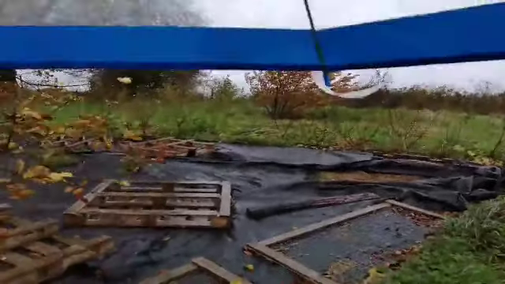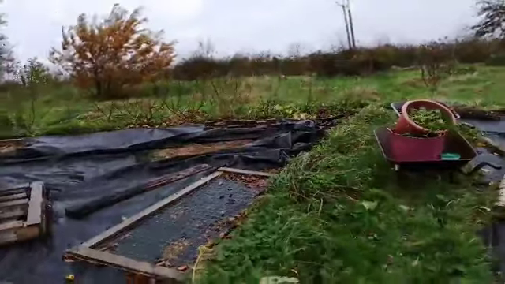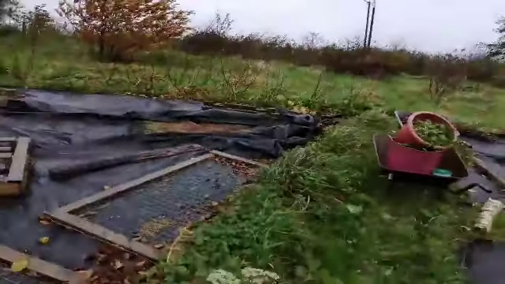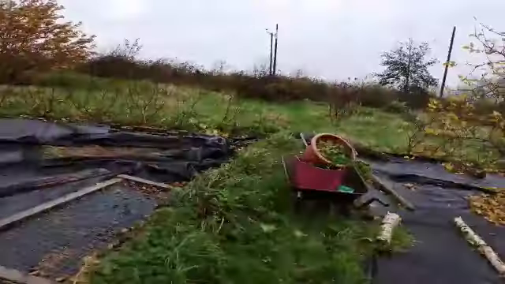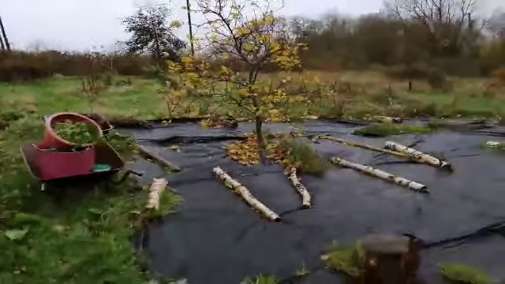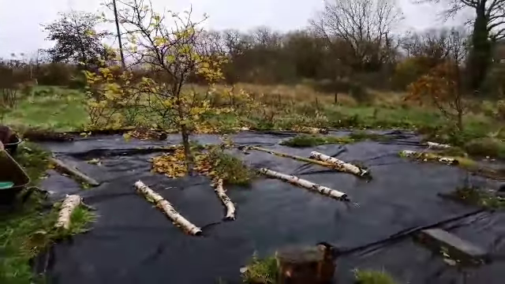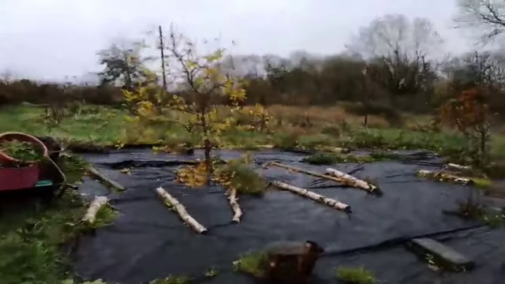So today, I wanted to show you the process of creating a ground cover. With a forest garden, there are basically three major steps.